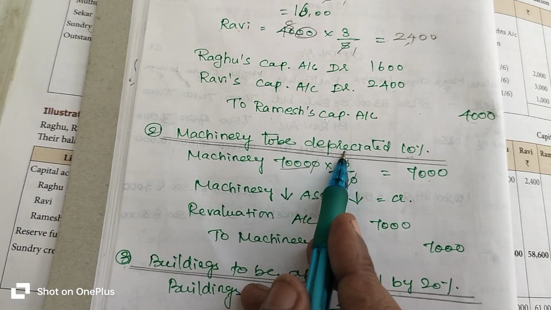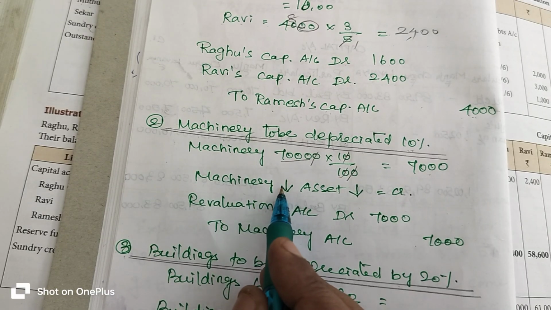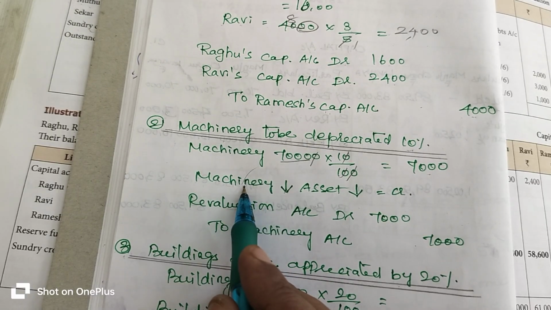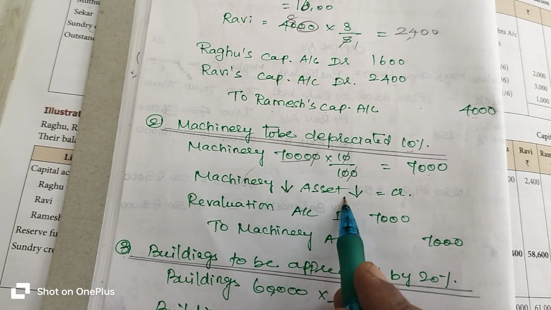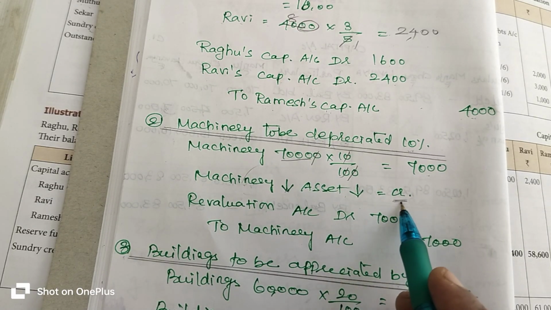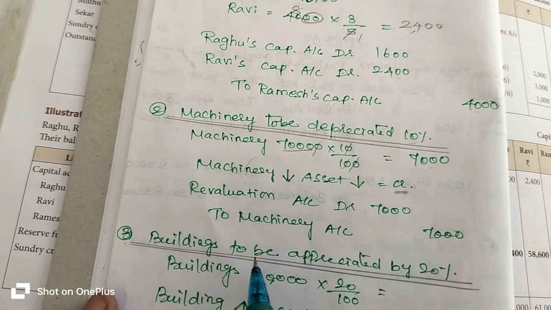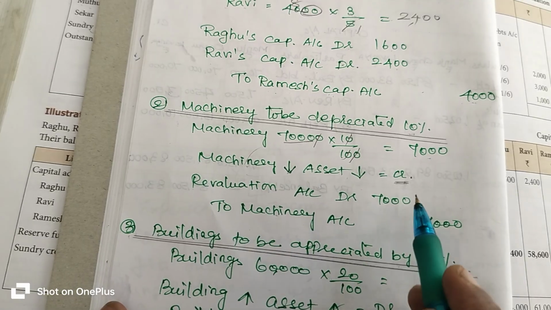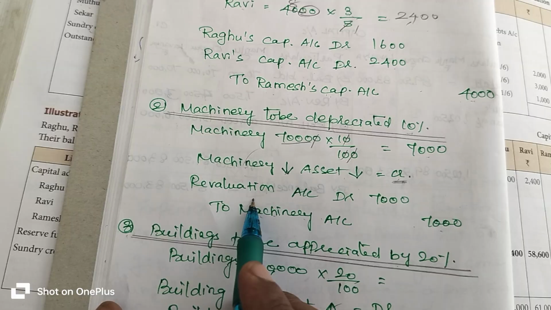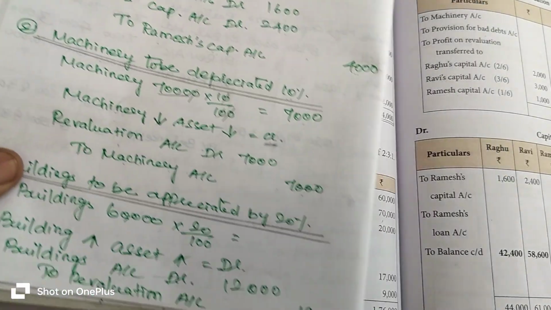Listen, machinery value depreciated means it decreased. Machinery value belongs to the asset account. If the machinery value decreases, the asset account also decreases. If the asset account decreases, the respective asset account is to be credited. Which is the respective asset account? Machinery account is the respective asset account, and it is to be credited. So machinery account is to be credited. Which account is to be debited? Revaluation account is to be debited.